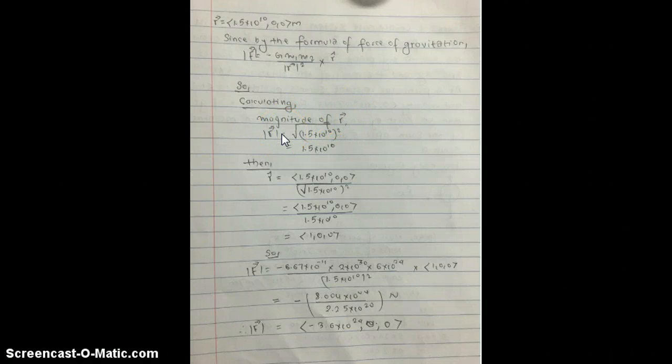To calculate this magnitude, I have taken the square root of the sum of the squares of the components in the x, y, and z directions. This gives me the value of 1.5 times 10 to the power 10. To calculate the unit vector, we know that we have to divide the vector by its magnitude. So this gives me the value of 1, 0, 0. By the definition of the unit vector, I know that its magnitude must be equal to 1. So when we take this magnitude, we will have the magnitude of 1, so we don't have to worry about it here.